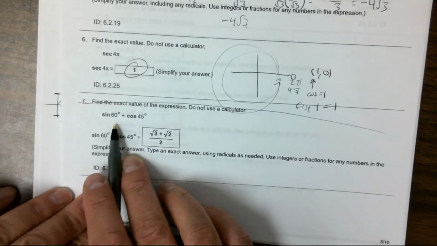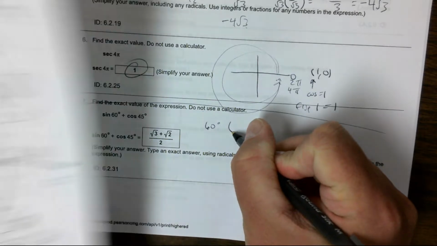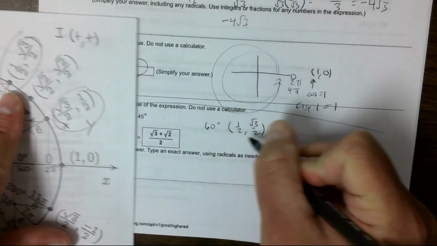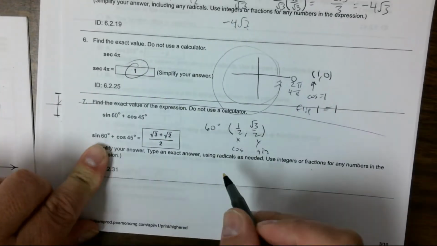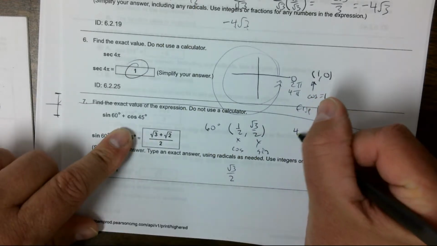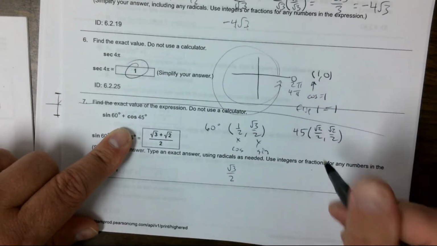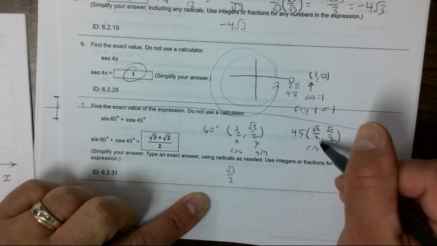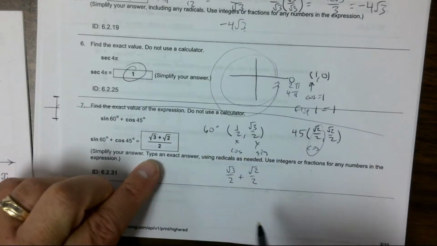So here we have sine of 60. Think about the ordered pair for 60, which was 1/2, comma, square root of 3 over 2, x, y, cosine, sine. We want the sine, so that's square root of 3 over 2. And cosine of 45 has square root of 2 over 2 for both of them. And so that's the one you want. They just want a common denominator.